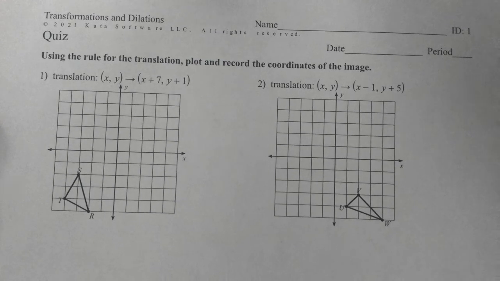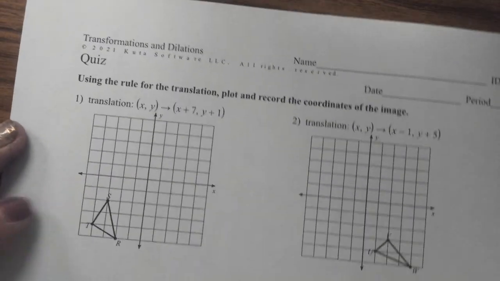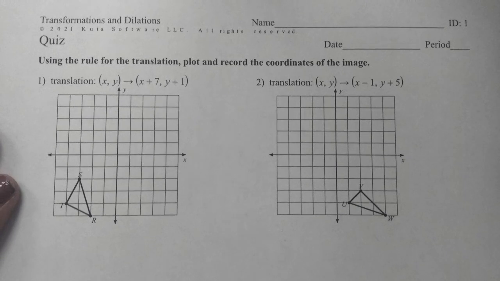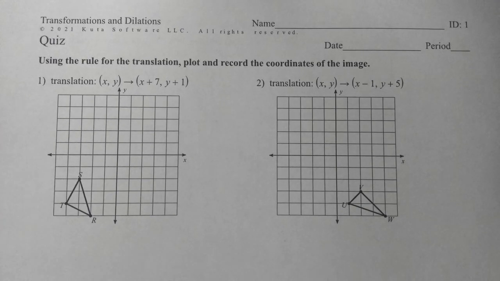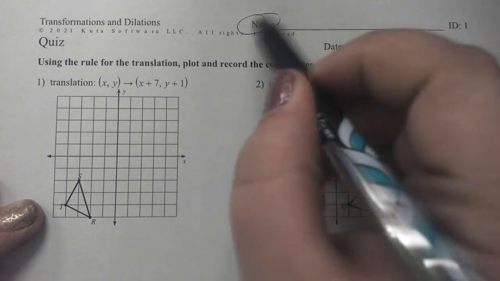So before you guys get started on the quiz, I wanted to make sure you understood how to do each question. So we're going to do the even numbers of the quiz together, so you'll be guaranteed a 50% on this quiz. And then afterwards, you guys will do the odd numbers. So I'll start off by making sure your name's on the paper.